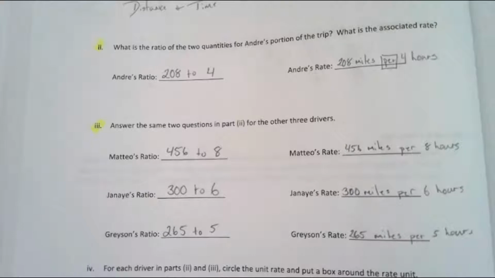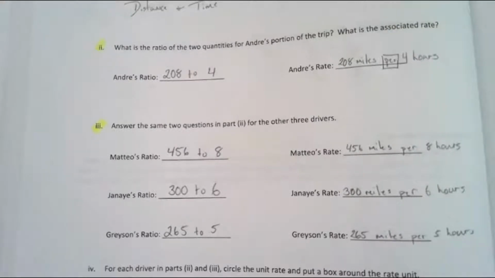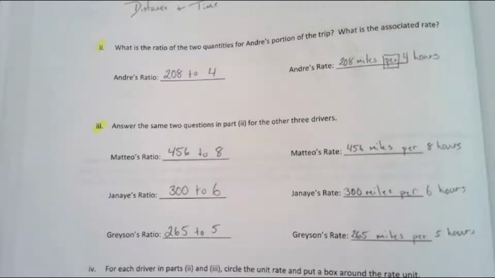The first student to bring me a post-it note, and I'm stressing this, a post-it note, with the name of the person who was driving the fastest will get 20 bonus points on the test that we just had.